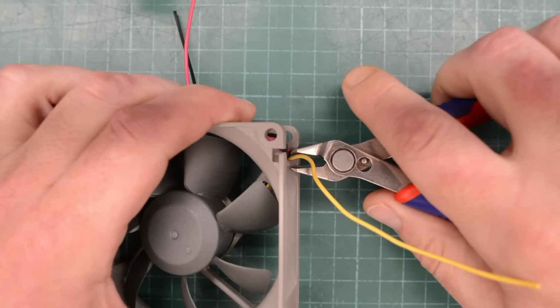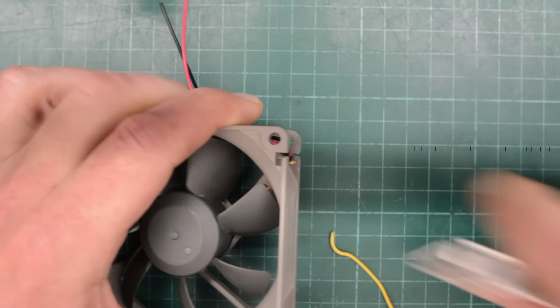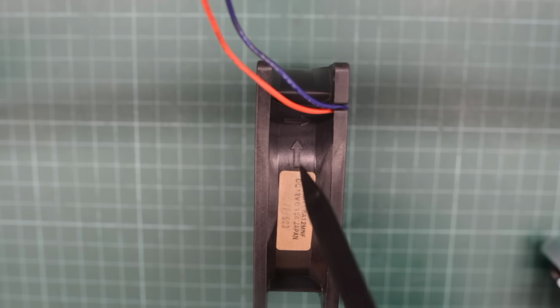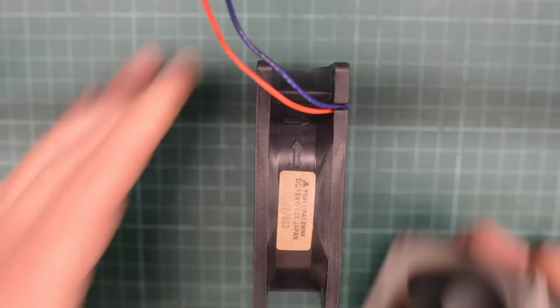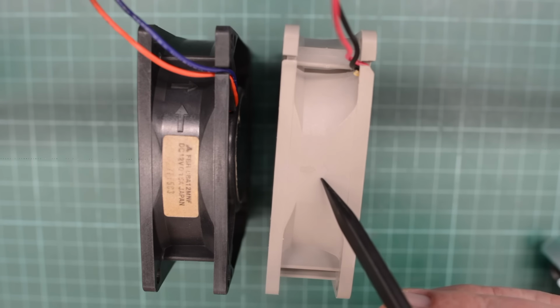We won't need that yellow wire, so I'll just chop it off. Before we install the new fan, we need to check the direction of the airflow of the original fan. And it's clearly marked with these arrows. And the Noctua fan is clearly marked too.